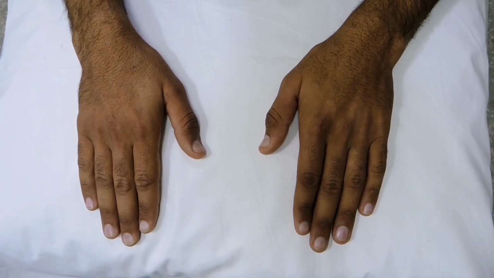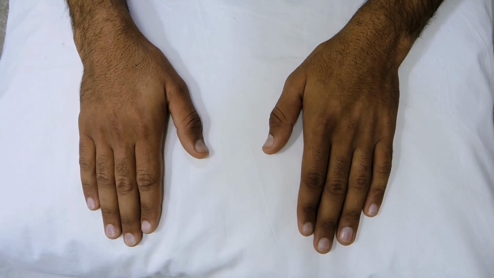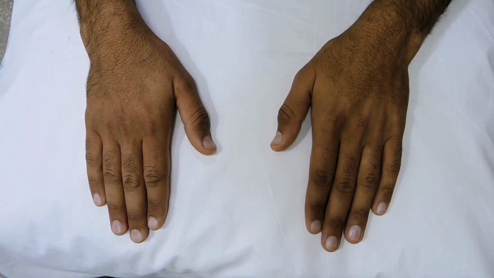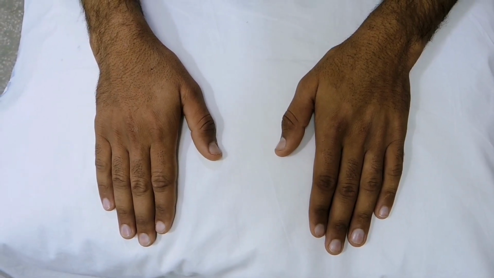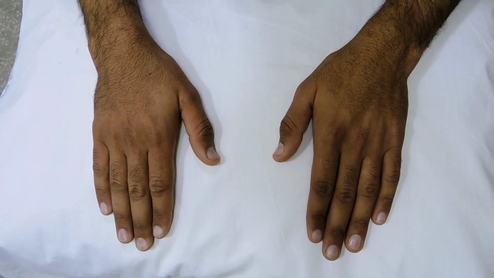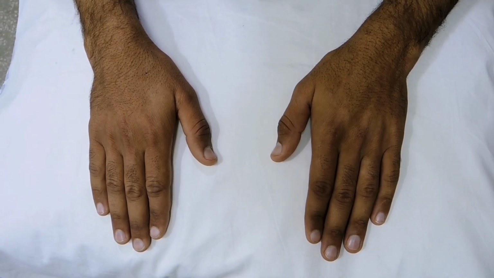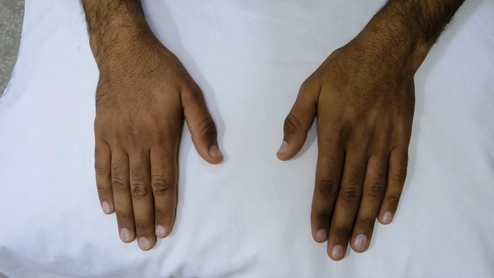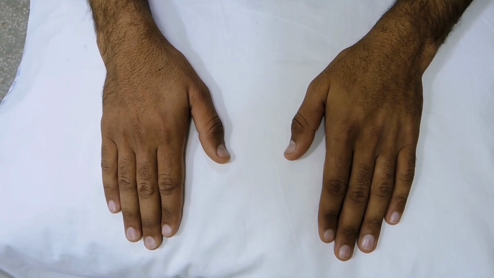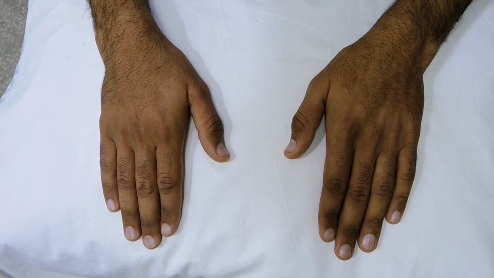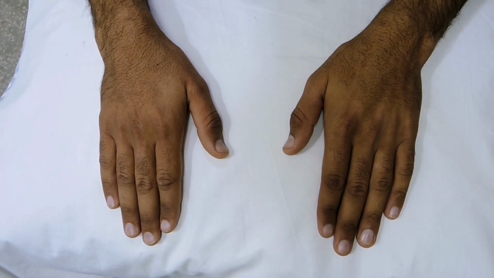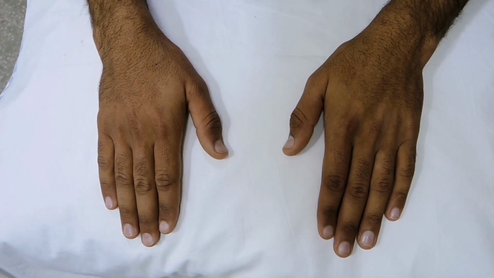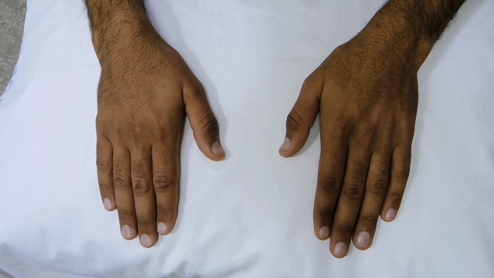Symmetrical involvement of the wrist, metacarpophalangeal joint, proximal interphalangeal joint swelling suggests rheumatoid arthritis. First, you have to inspect the skin for erythema, atrophy, rashes, and scar marks. Scars suggest previous surgery or tendon repair.